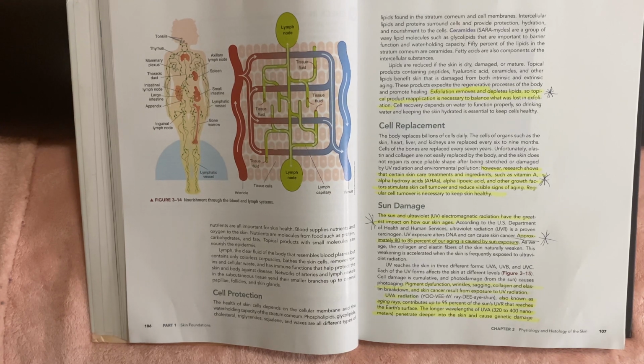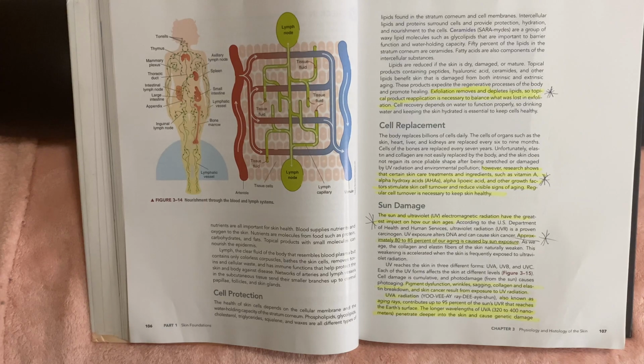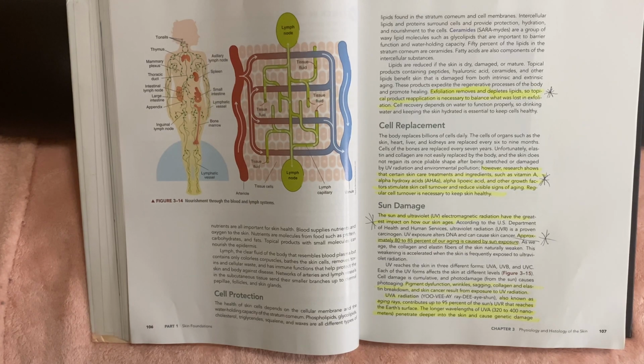Now let's talk about cell protection. The health of the skin cells depends on the cellular membrane and the water-holding capacity of the stratum corneum. Phospholipids, glycolipids, cholesterol, triglycerides, squalene, and waxes are all different types of lipids that are found in the stratum corneum and cell membranes. Intercellular lipids and proteins surround cells and provide protection, hydration, and nourishment to the cells.